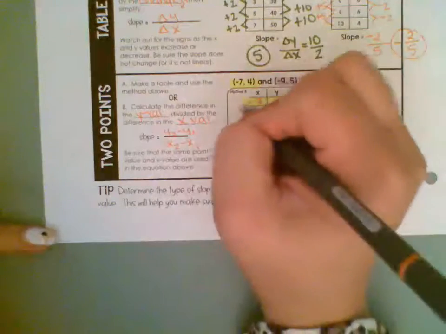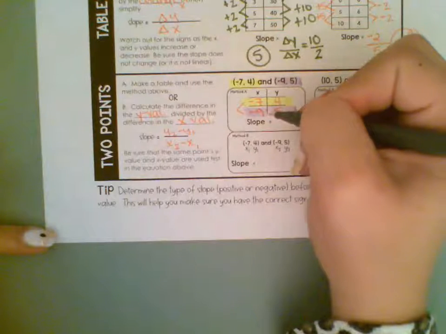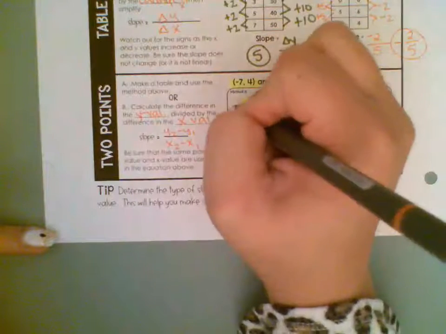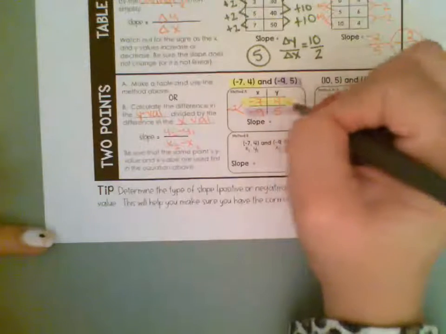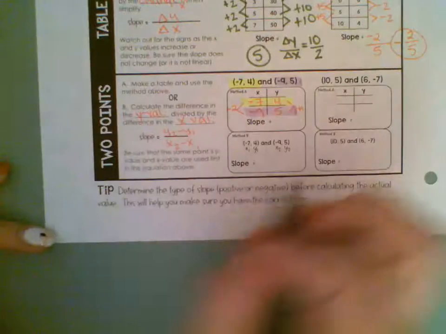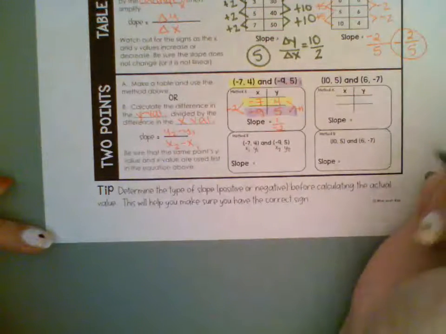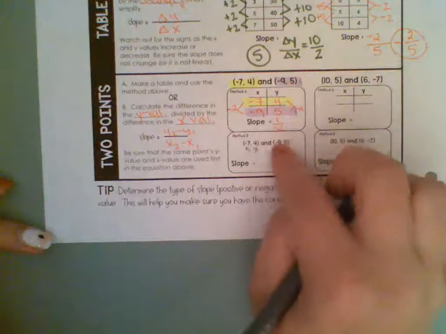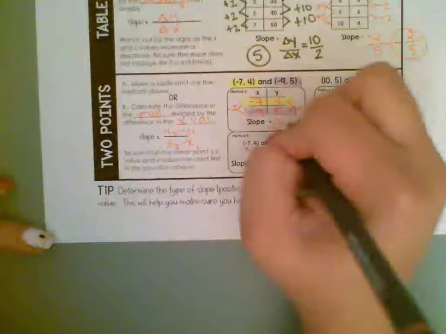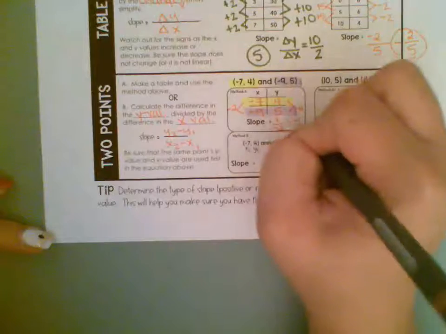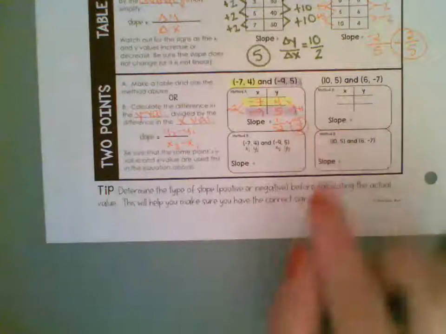And then we're doing it like we did above. How do I go from -7 to -9? Well, you subtract 2. How do I go from 4 to 5? Well, you add 1. So your slope is 1 over -2, but I don't like the negative in the bottom. It has to either be out front or in the top. So I'm going to rewrite this as negative 1 over 2. Put the negative in the top with the 1.